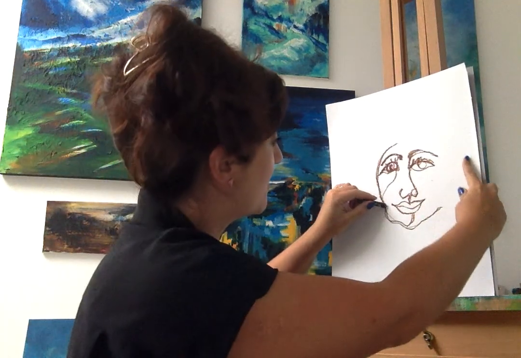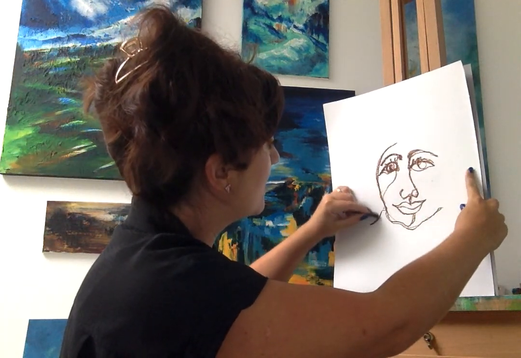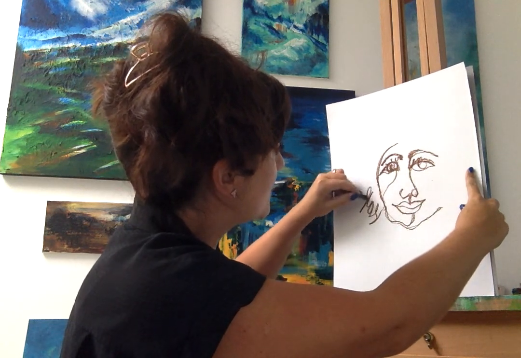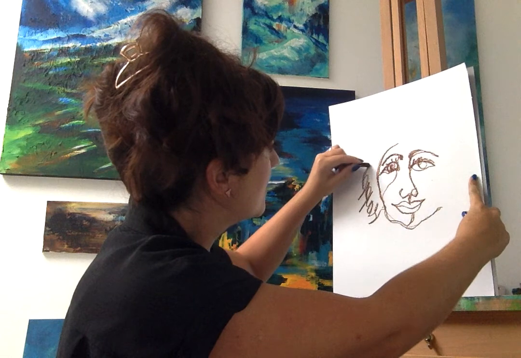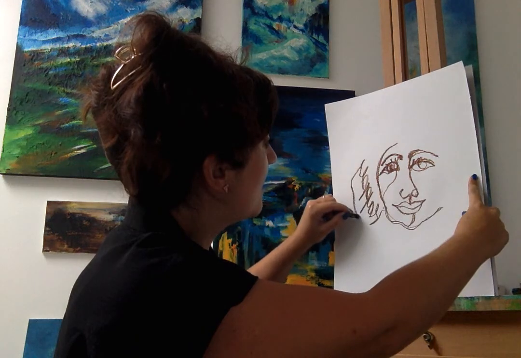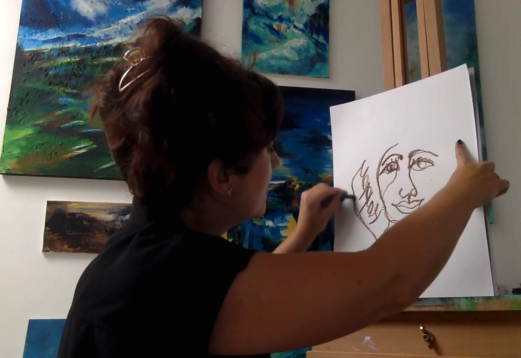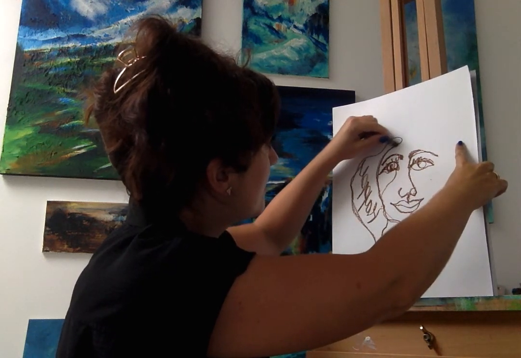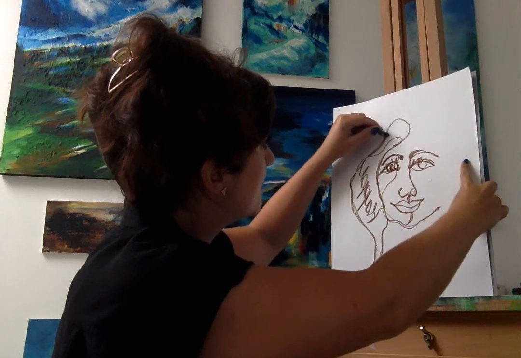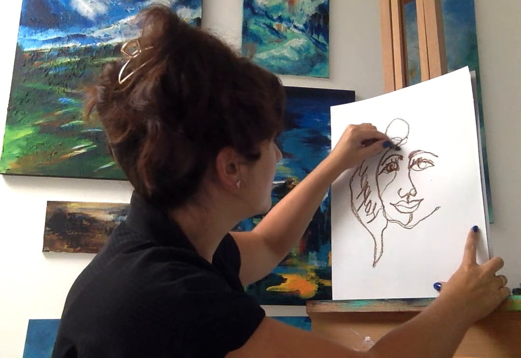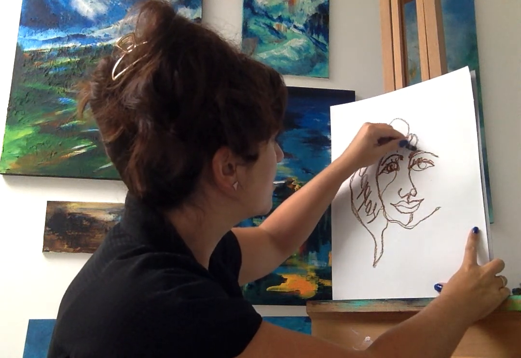Okay, now with those words in mind, I'm going to start adding some of those to my picture. So in the same way, I can't let my oil pastel leave the surface, so I've just put the word happy in there, and actually I'm going to make that part of her hair. And Matilda's got a fringe in my imagination, so I'm going to give her a fringe.